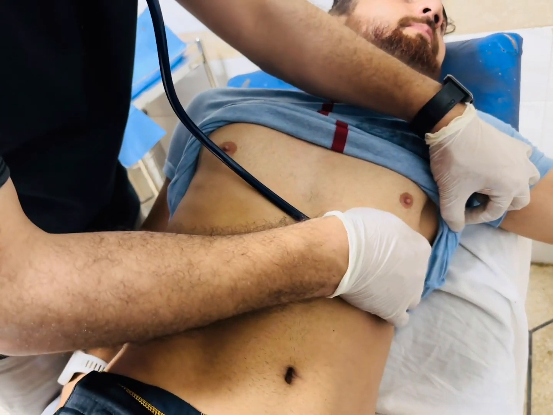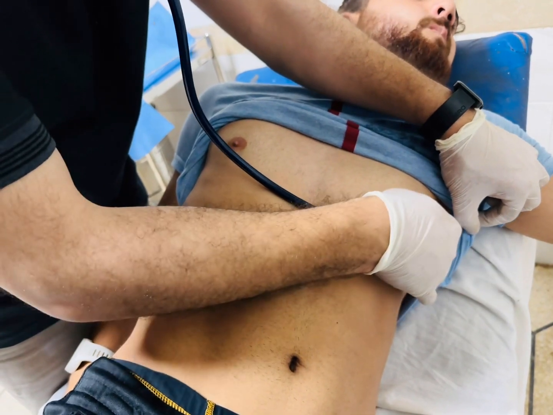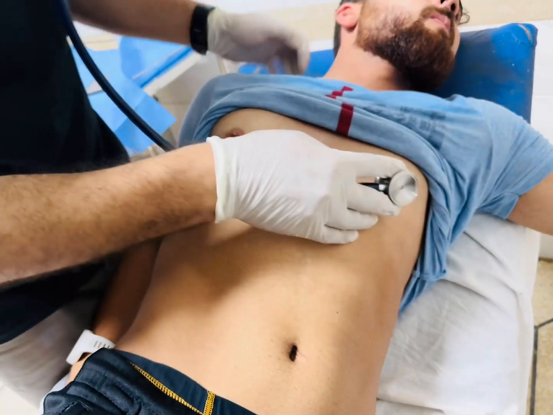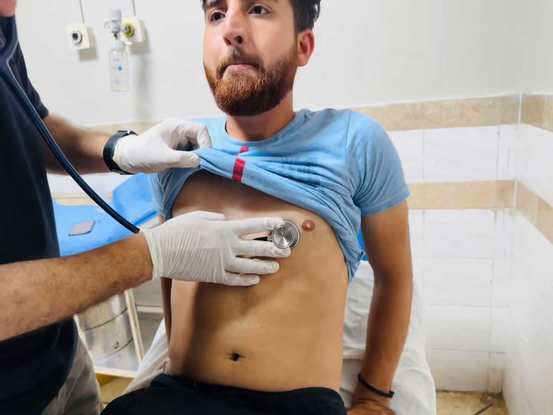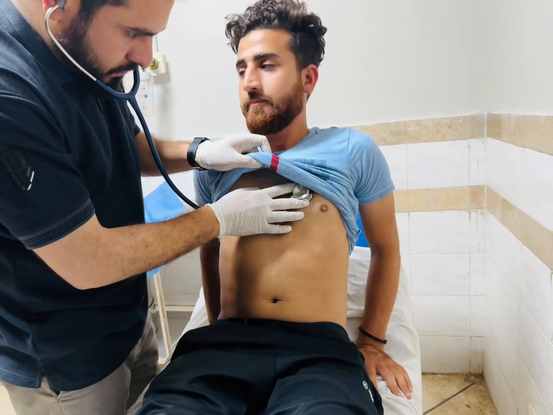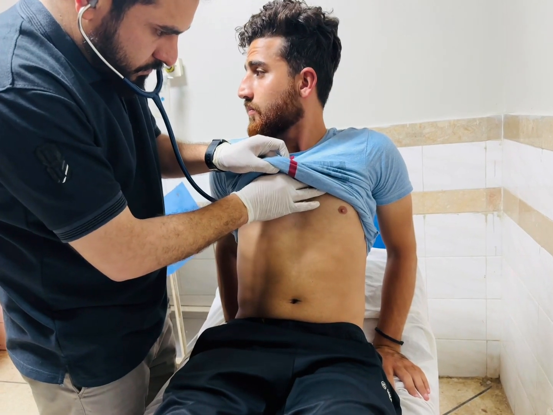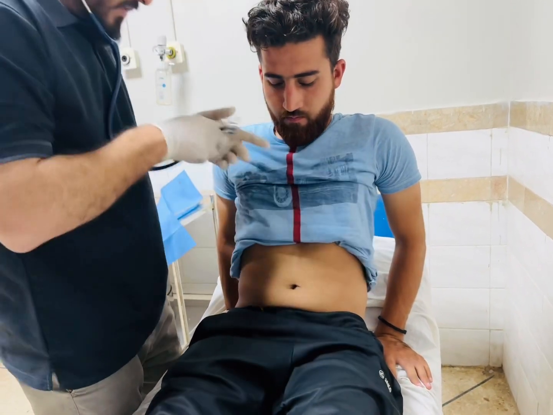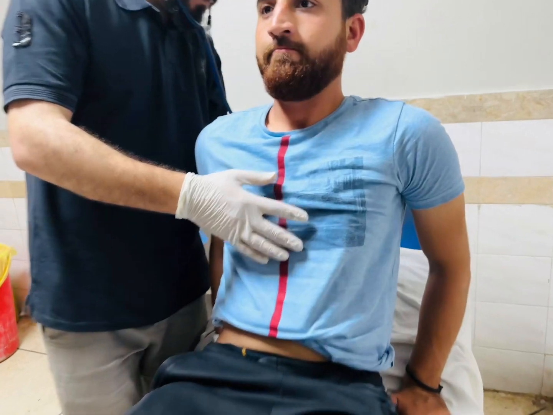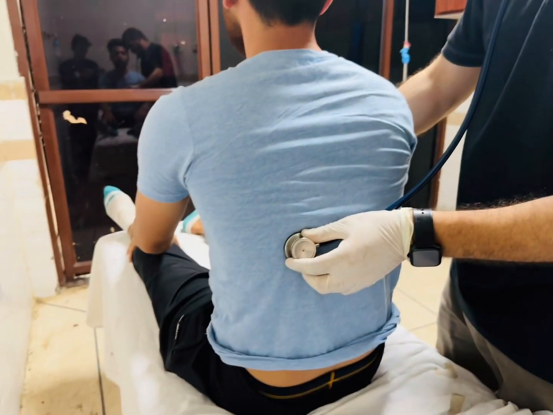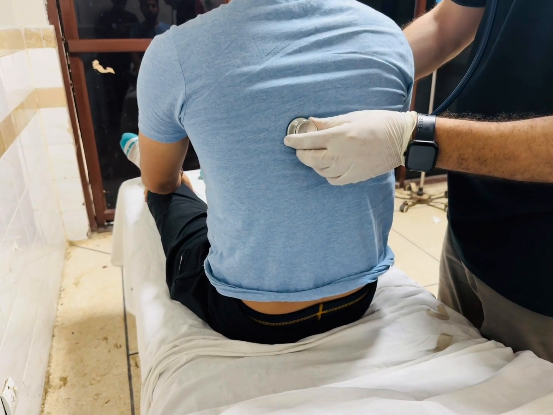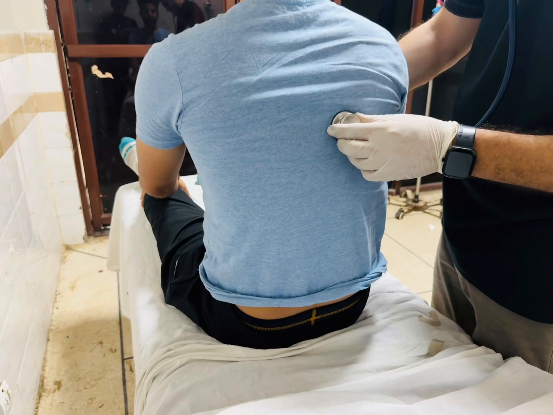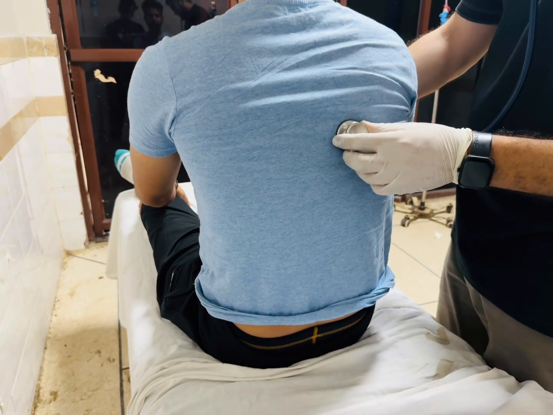We will also check for the mitral regurgitation murmur by asking the patient to lie on the side. Now we will check for the aortic stenosis murmur by sitting the patient and leaning forward. We can also auscultate the patient from the back to check for any pulmonary edema, which is caused by congestive heart failure. And you can also check for splenomegaly as well.